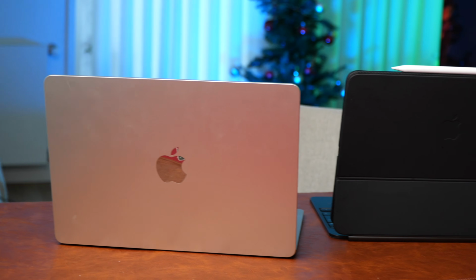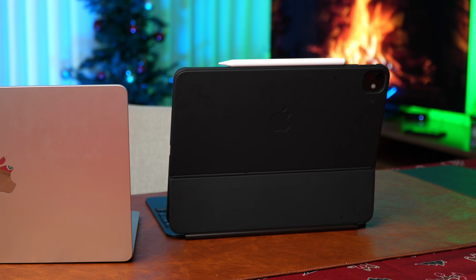Which one should you buy? The M5 MacBook Air or the M5 iPad Pro? Well, that's a really tough question. So if you guys are excited, let's talk about your next computer, shall we?